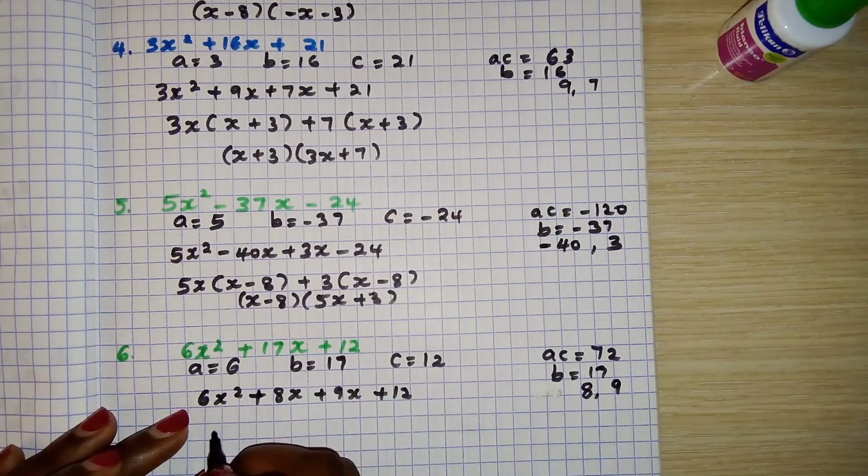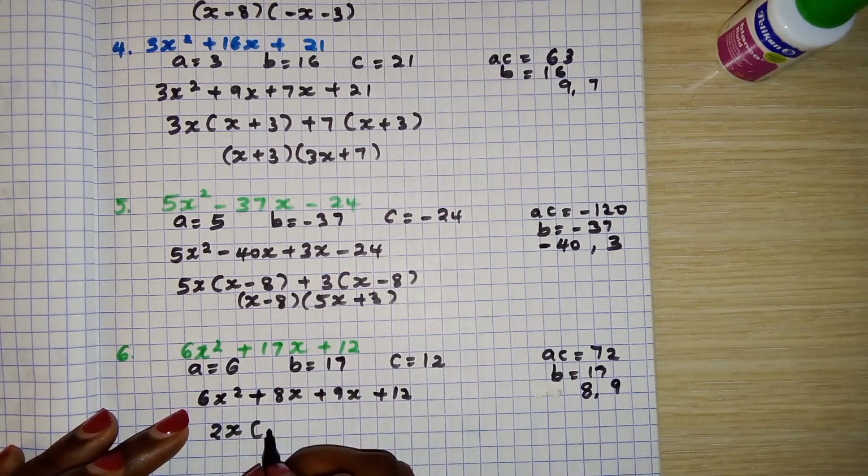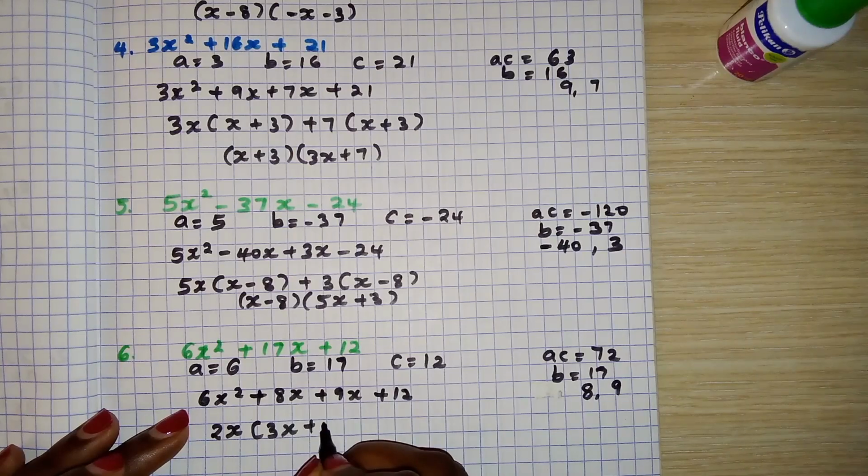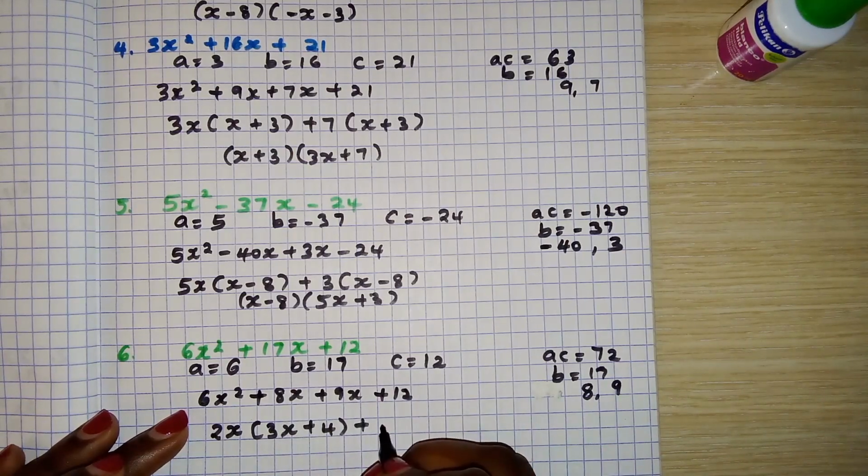So to factorize these two, we get 2x. 3x is remaining plus 4. What's common there? 3.